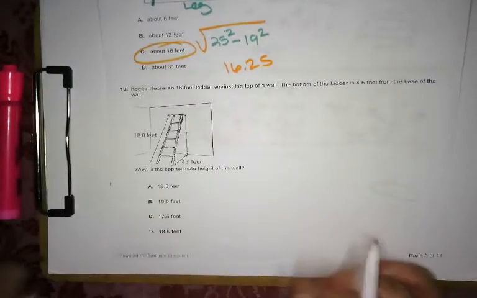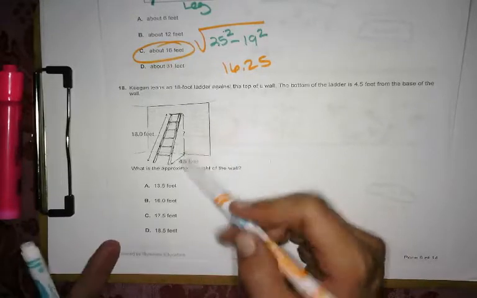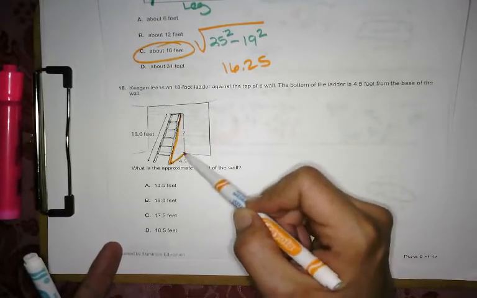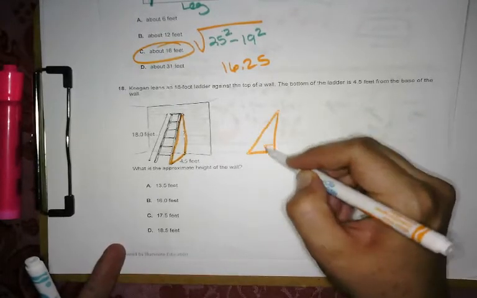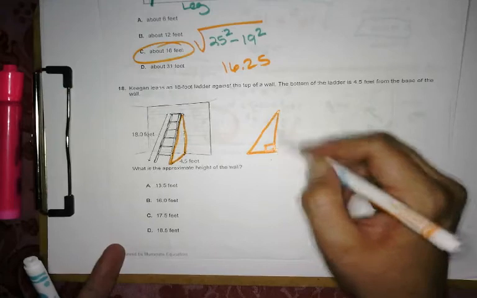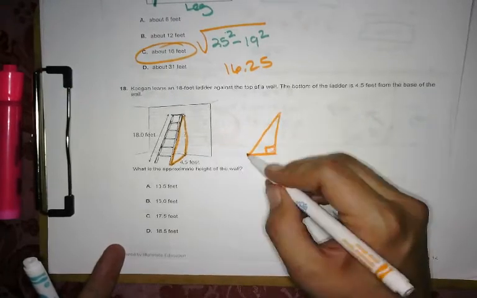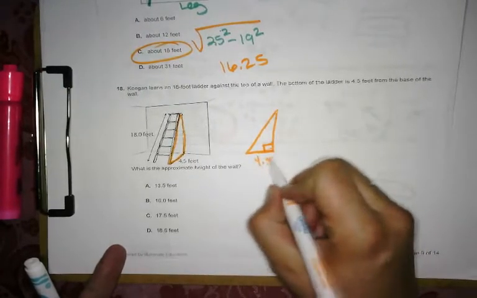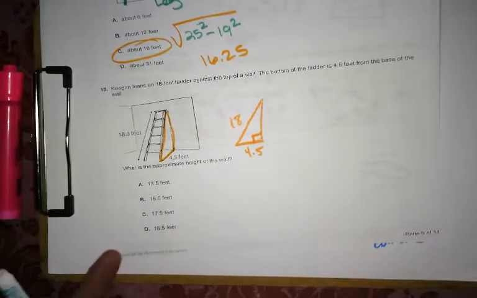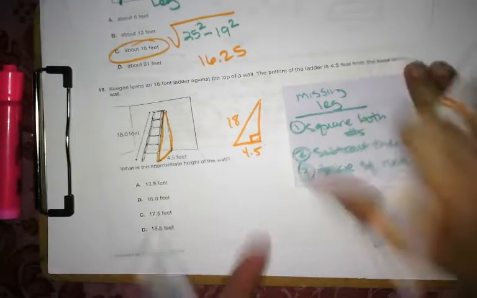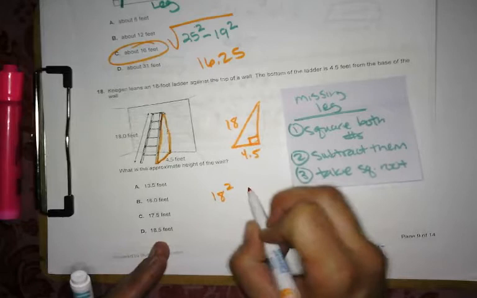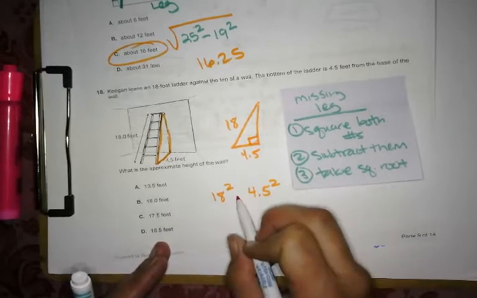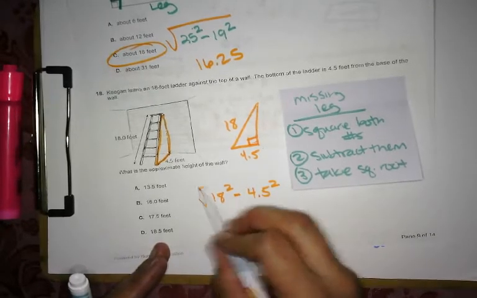Very good chance you'll see something like this on AZ Merit or Benchmark. So if I kind of turn this triangle to the side here, basically what I have is this ladder leaning up against the wall, right? And the wall is 90 degrees with the ground. So this is the ground, the wall, and the ladder. This is 4.5, and the ladder is 18. So I am missing a leg again. So again, it's going to be that situation. So I'm going to square both numbers, subtract this time, and take the square root.